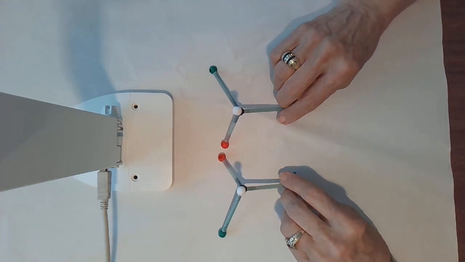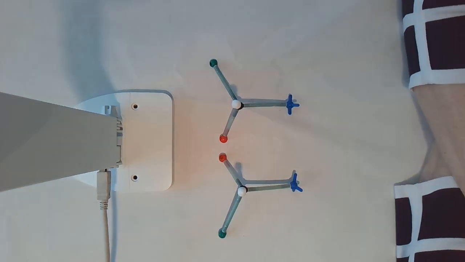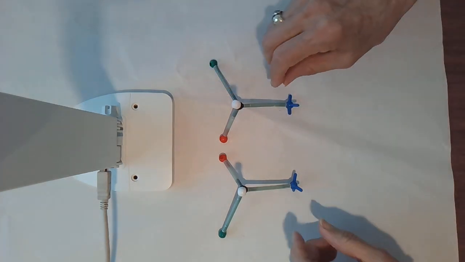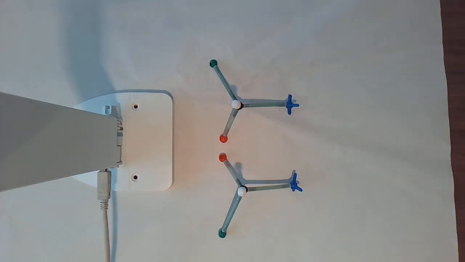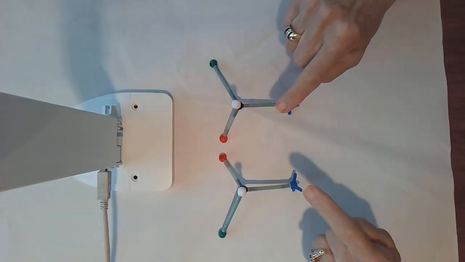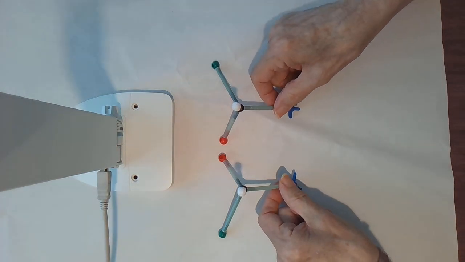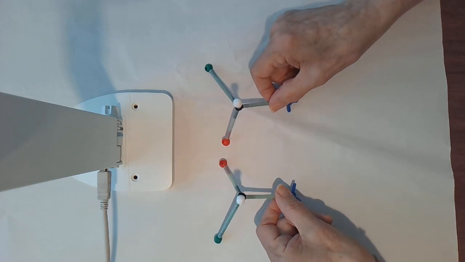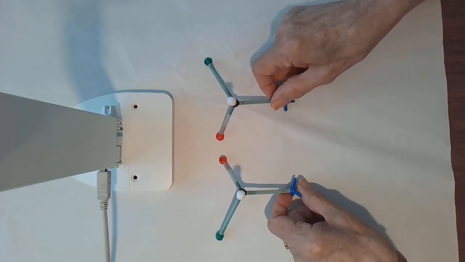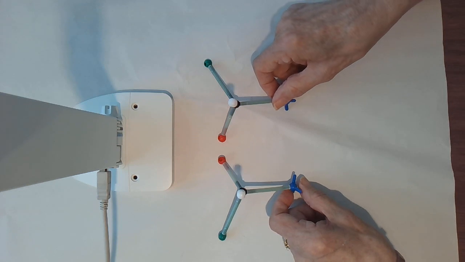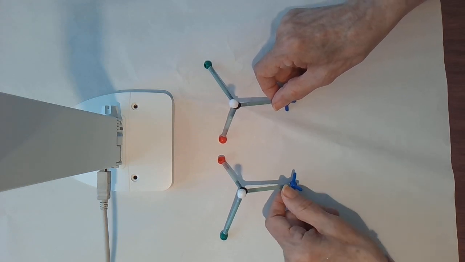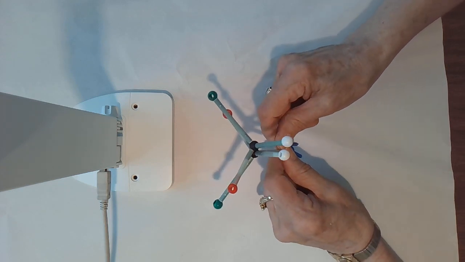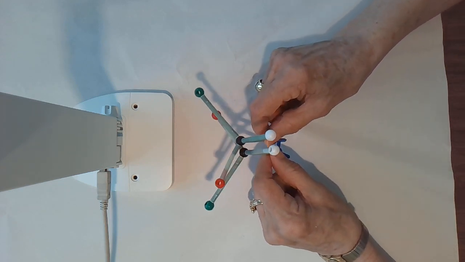So here are 2 molecules that I built using molecular models. This is the ball and stick. These are the straws and the pegs. And so you can make these 2 and you can see that they are not the same molecule. They are mirror images of each other. They are not identical molecules. And so you can try to put one over the other, but it just doesn't work.